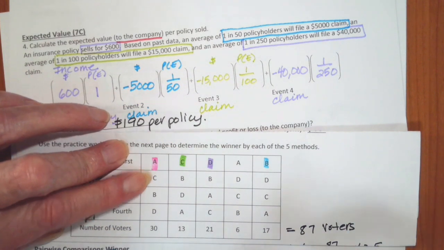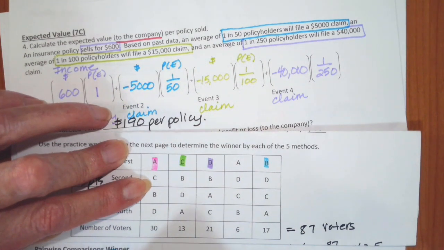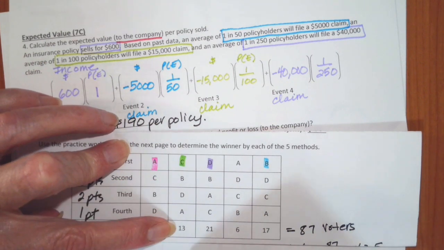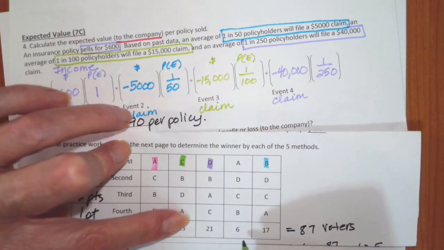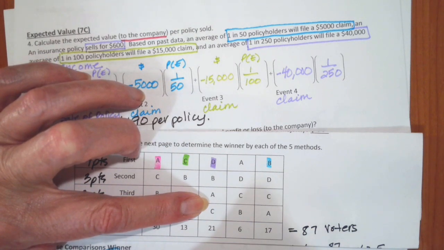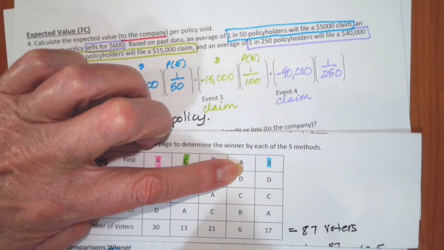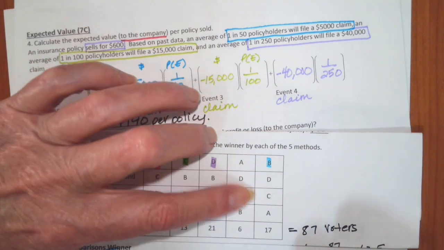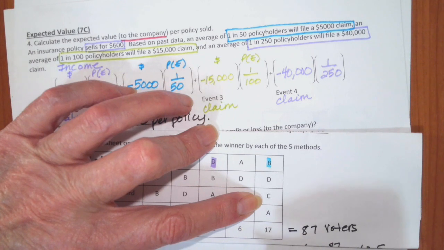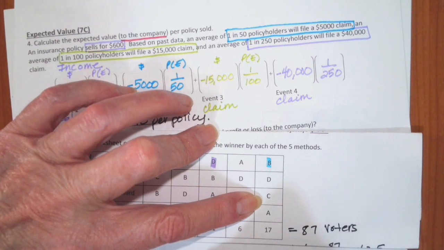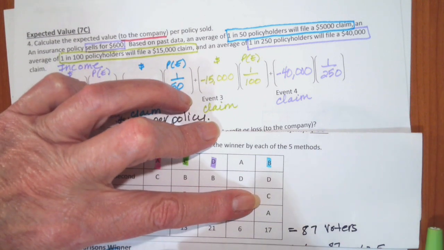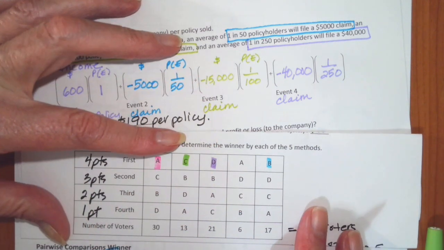Now, I'm just going to compare A to C. A gets the 30 here. C gets the 13 here. A gets the 21 here. A gets the 6 here. And C gets the 17 here. So once again, you can tell that A is the winner.